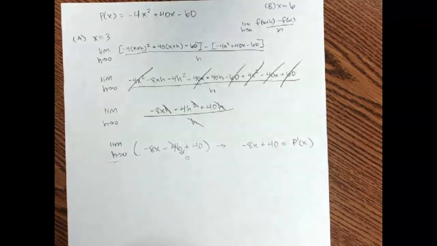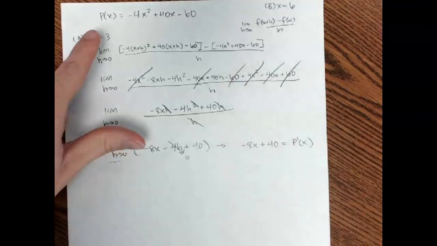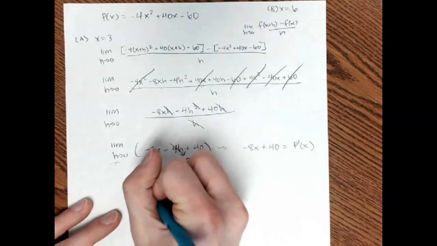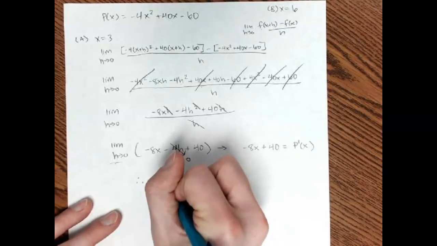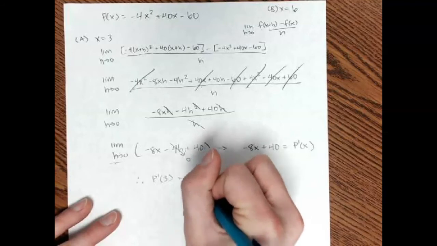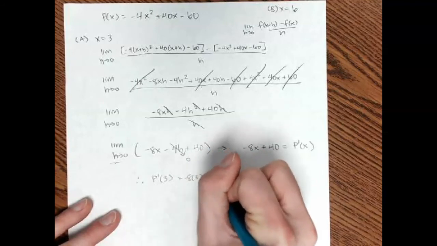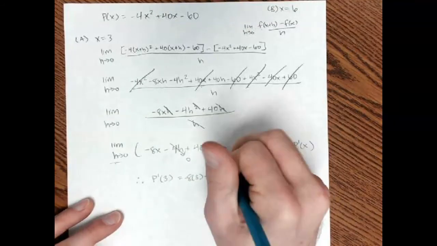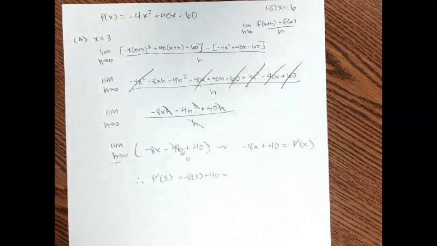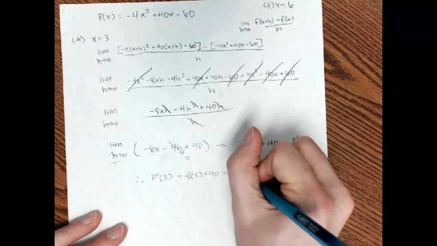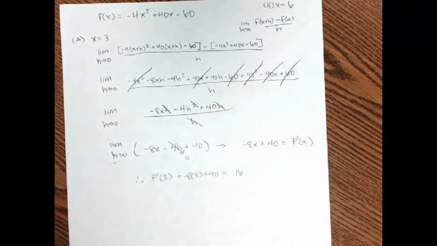So now all we have to do, right? We wanted the instantaneous rate at time equals 3. So then I just have to plug it in. Therefore, the little 3 dots means therefore, p prime of 3. You have negative 8 times 3 plus 40. I don't need parentheses there. Let's see, 40 minus 24 should be 16. So we've got 16, and then your units would be $100.